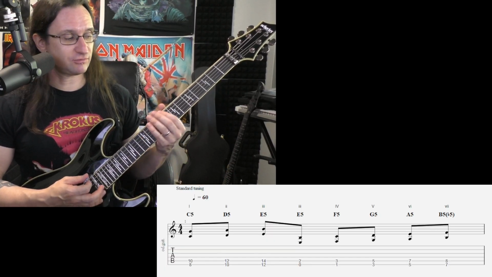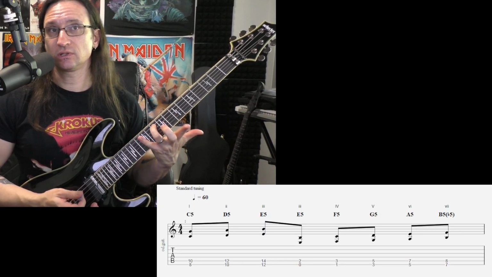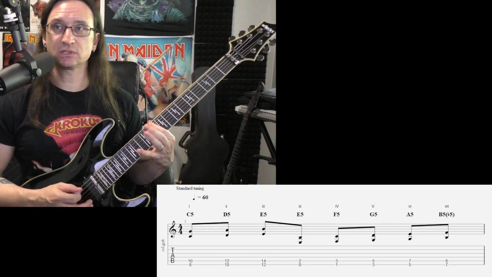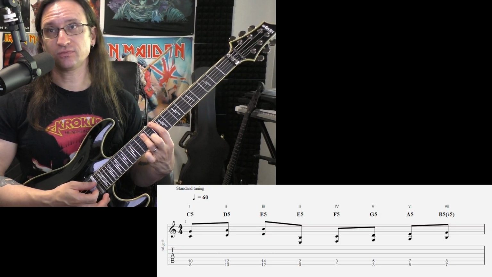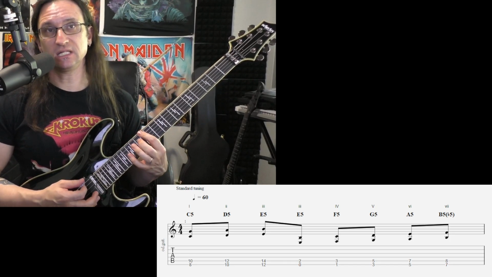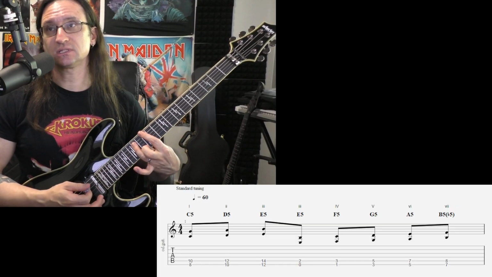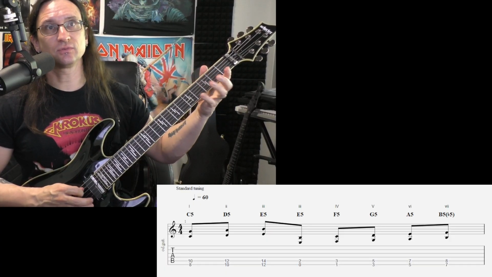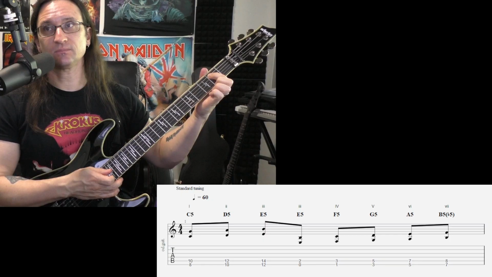So C5, you play the root note plus the fifth note at the same time. D5, you play the root notes, and then 1, 2, 3, 4, 5, play the fifth interval at the same time. E5, play the E, and then 1, 2, 3, 4, 5, the fifth interval at the same time. Same thing with the open E. E, and then 1, 2, 3, 4, 5, for the root and fifth interval at the same time.